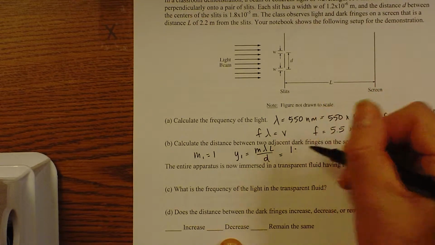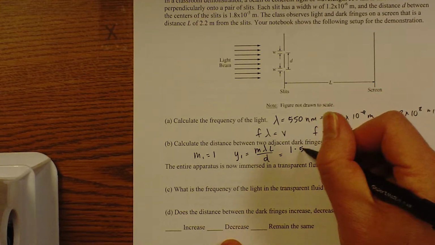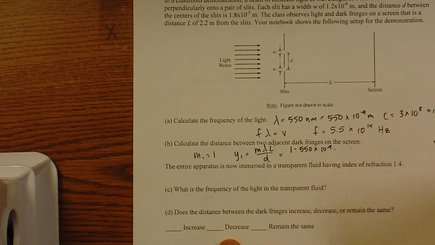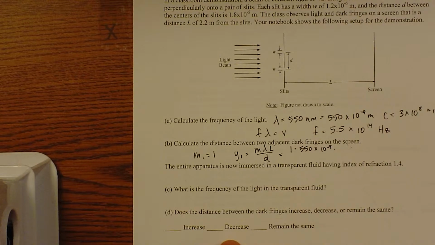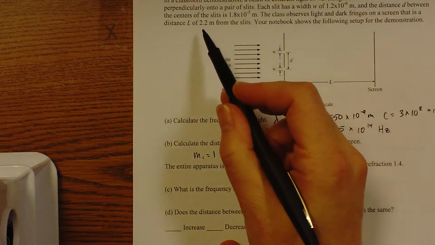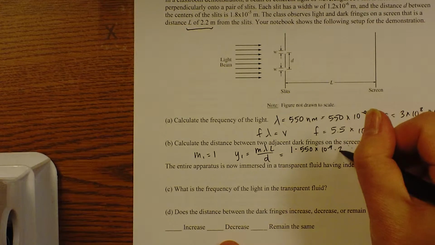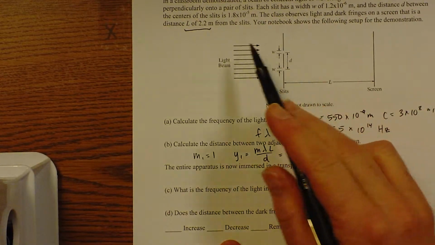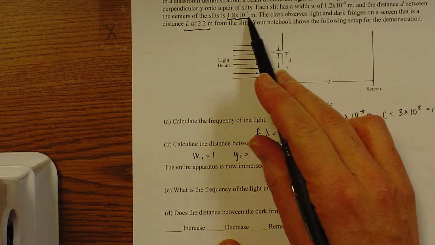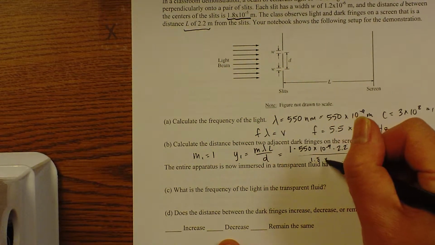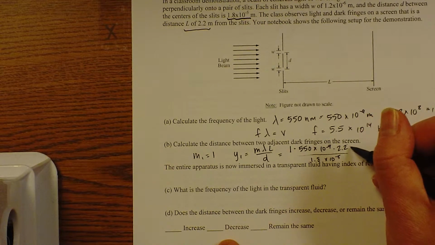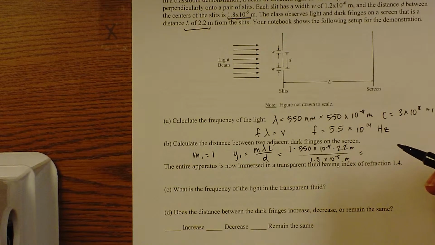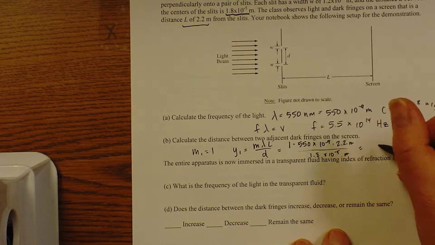So again, I decided I'm going to use the first fringe as the distance between the central maximum and the first fringe. The wavelength is 550 nanometers. That's 550 times 10 to the negative 9th. The distance between the slits and the screen is given as 2.2 meters. And the distance between the slits is 1.8 times 10 to the negative 5th. So now I solve this, and I get 0.067 meters.